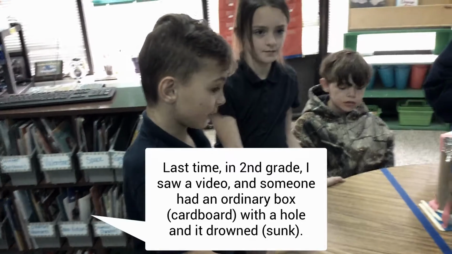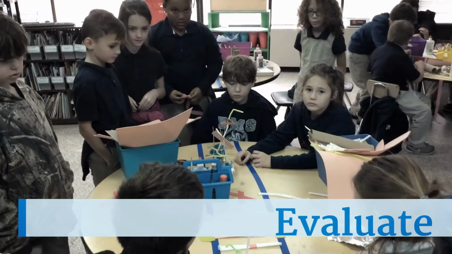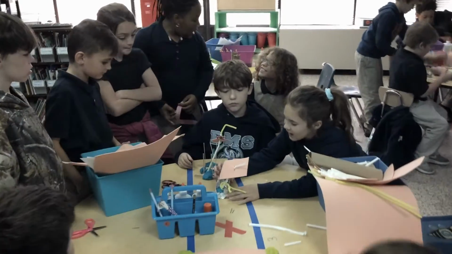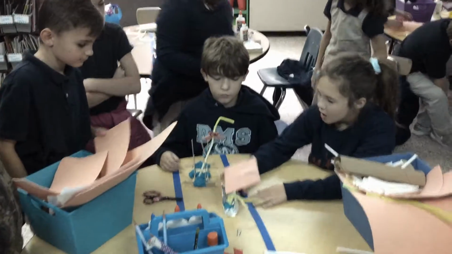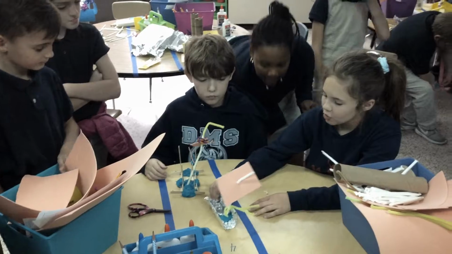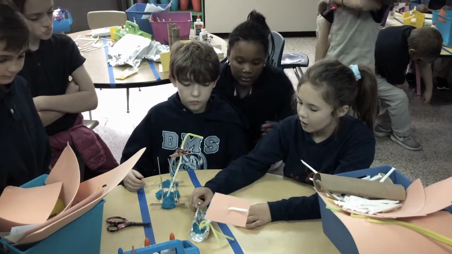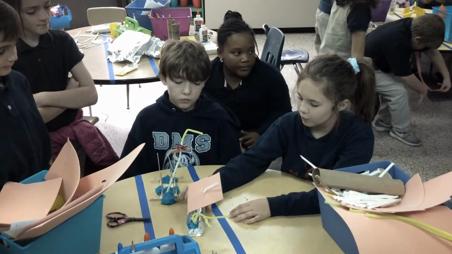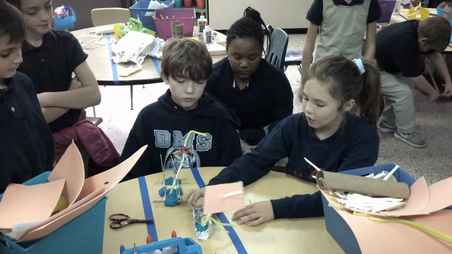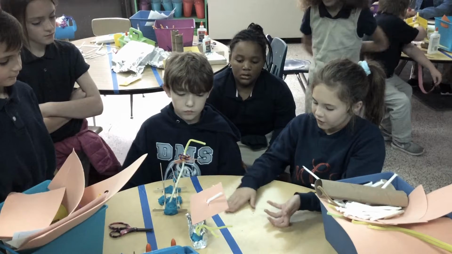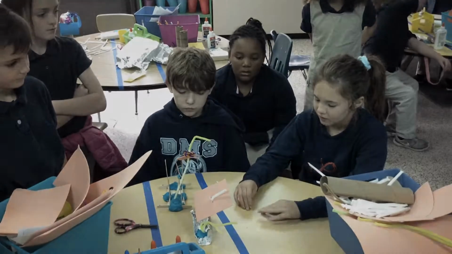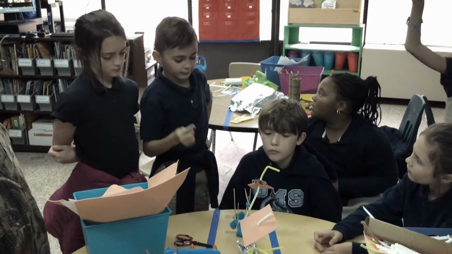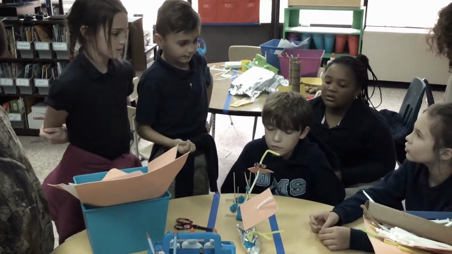All right, Mackenzie and Ben, tell us what you did. We made a boat out of foil because it's cardboard. The boat was made out of cardboard, so we put this on it so the cardboard doesn't get water in it and then sink. I think one of your boats will work, but one of them may not. Which one do you think is going to work?